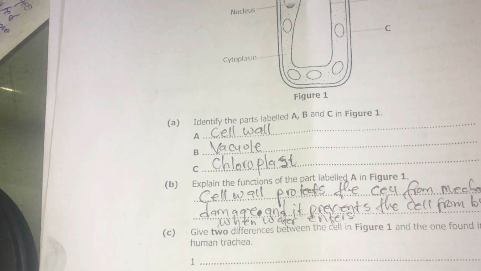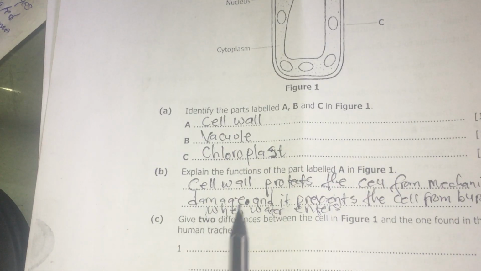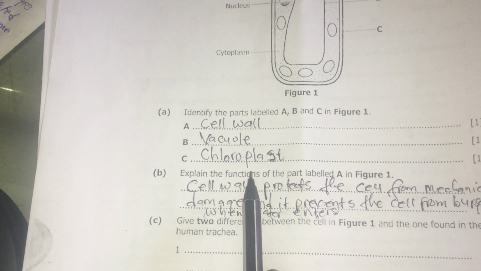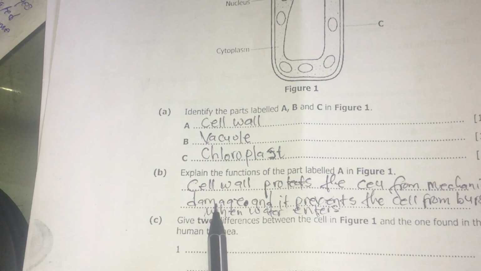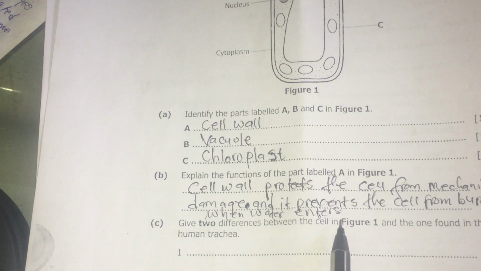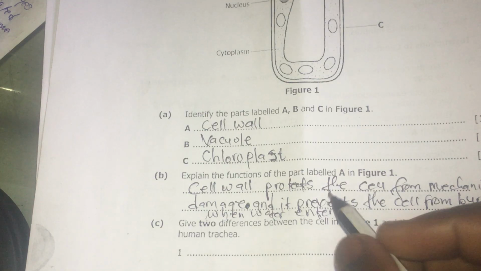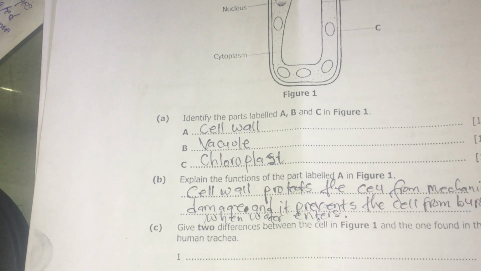Okay, take note of the English here. It says explain the functions, not explain the function, which means the word here is plural. So protects the cell from mechanical damage, and it prevents the cell from bursting when water enters. Then put a full stop.